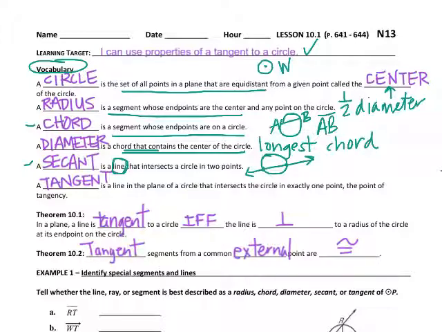Tangent, which is going to be the focus of our lesson, is a line in the plane of a circle that intersects the circle in exactly 1 point. And that point is called the point of tangency. So we're going to have lots of examples today about tangents. Those are lines, segments outside of the circle, not within the circle. It's only going to touch the circle at 1 point.